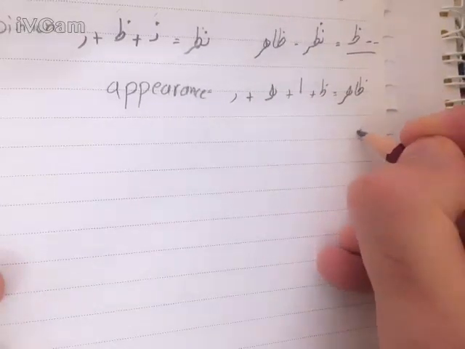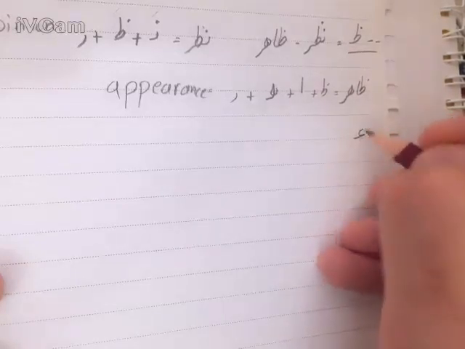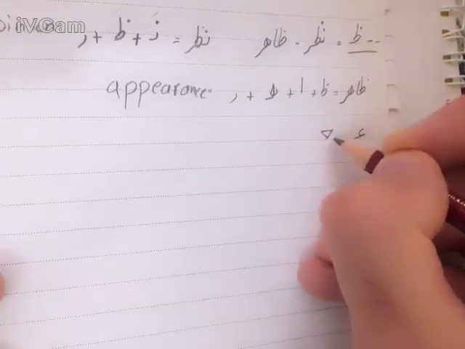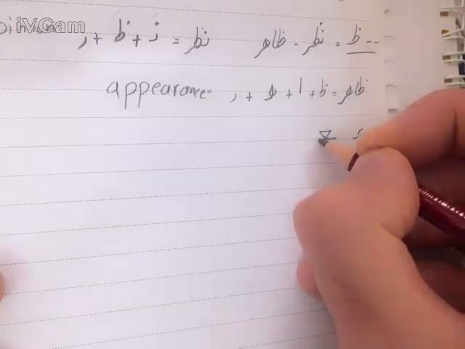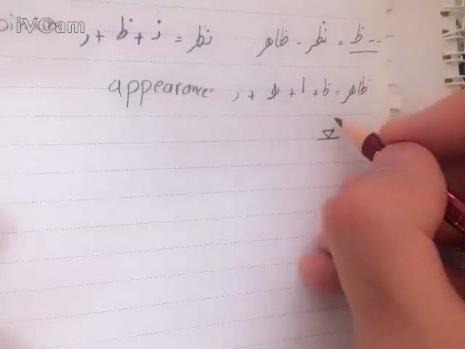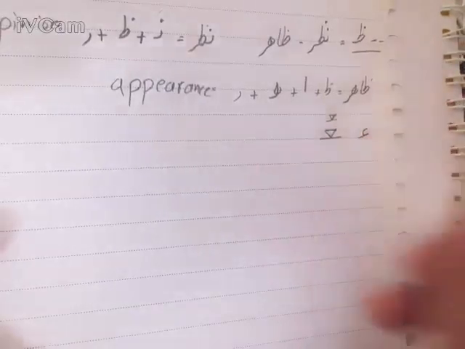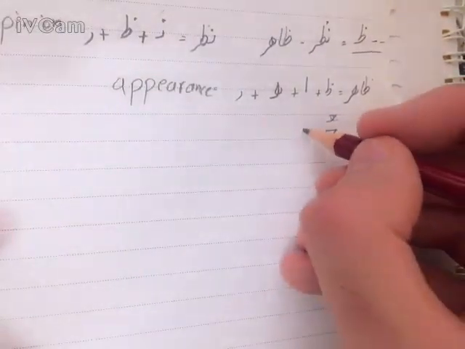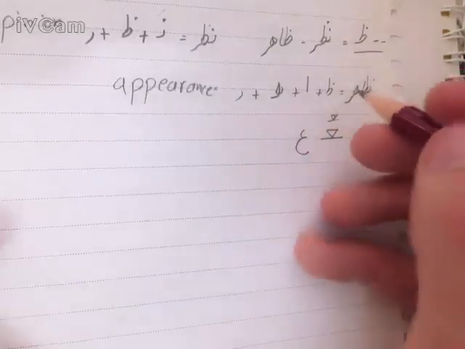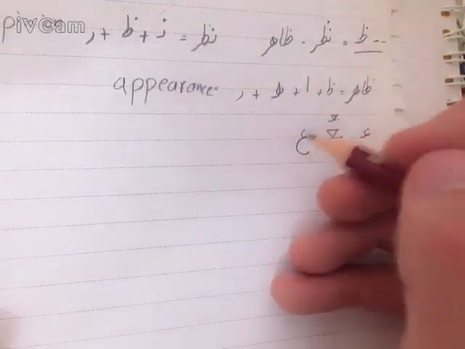So ain, this one is at the beginning, at the first of a word, and this upside down triangle, the simplest way to write it, is the middle form if it comes in the middle of a word, and this one is its final form, which comes at the end of a word.